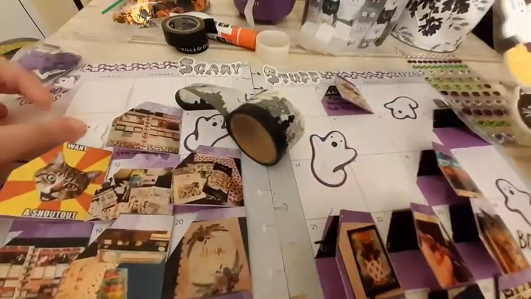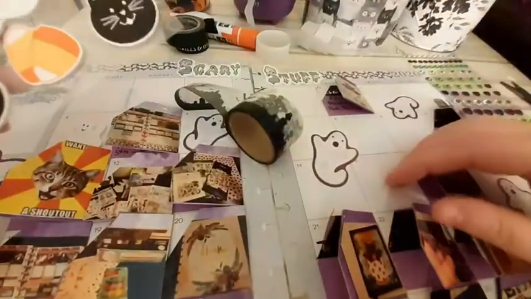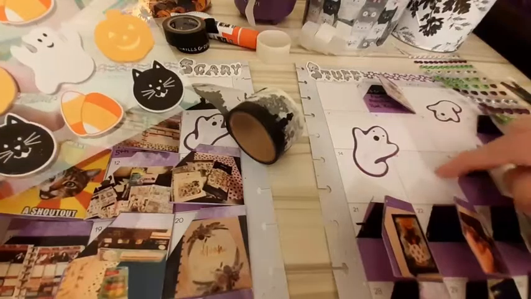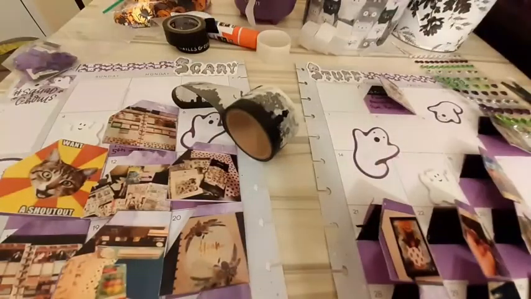Okay, that's it on that sheet. And we have these little cute foamy ghosts. I think I'd like to put one right here. And maybe we could put another one right in here. All right, I won't put any more of those on.